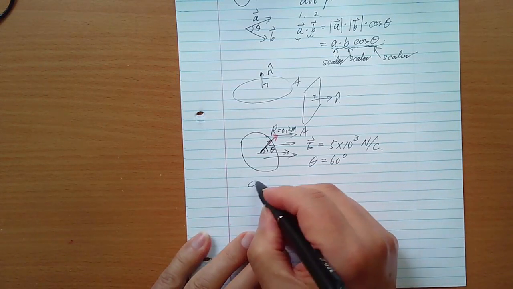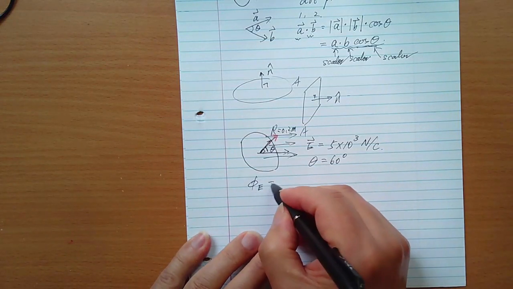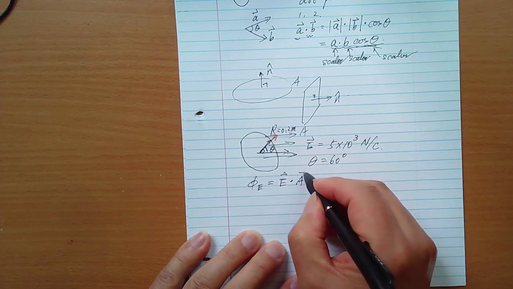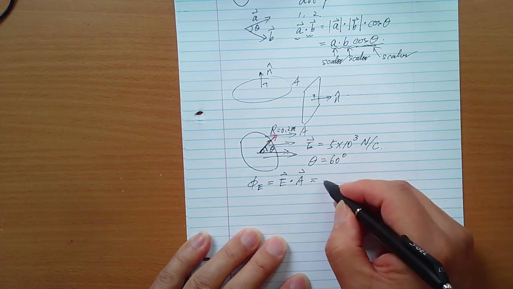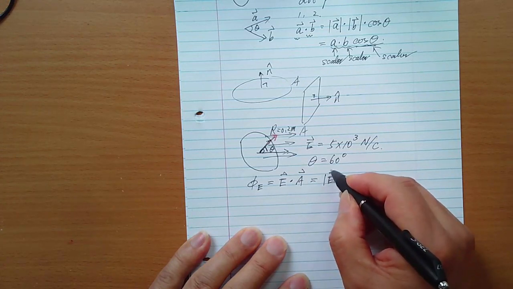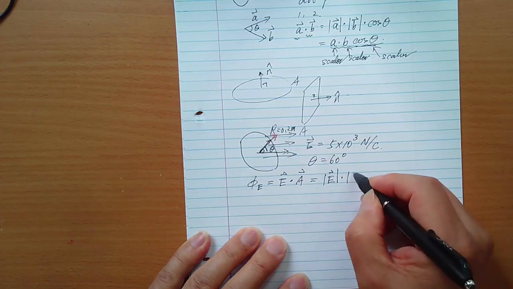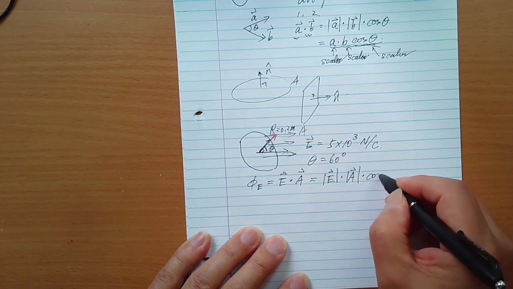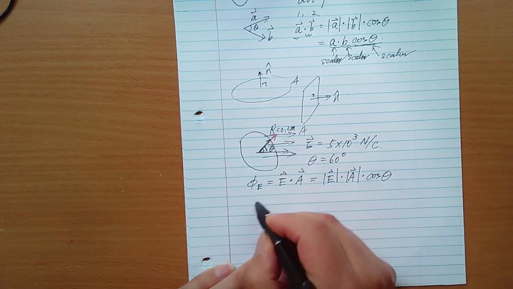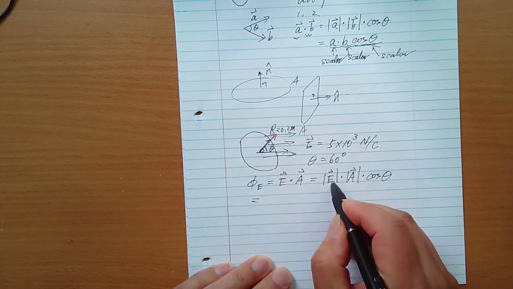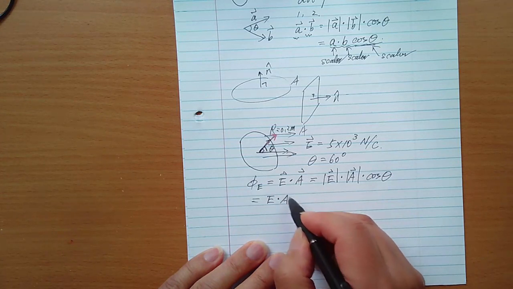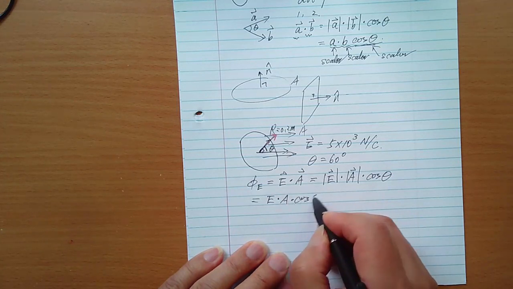So we know by definition phi E equals E dot A. And that is the magnitude of E times the magnitude of A, times cosine theta. Indeed, the magnitude of E we can write as E without the arrow, A without the arrow, cosine theta.